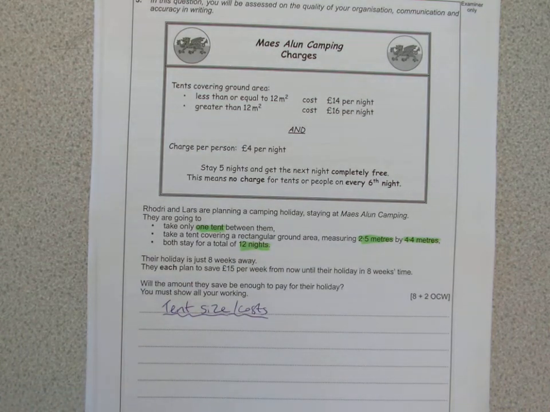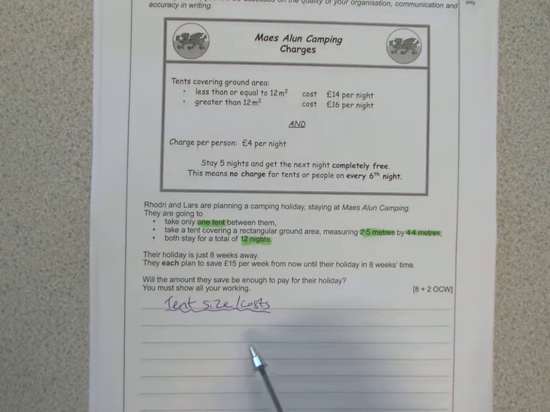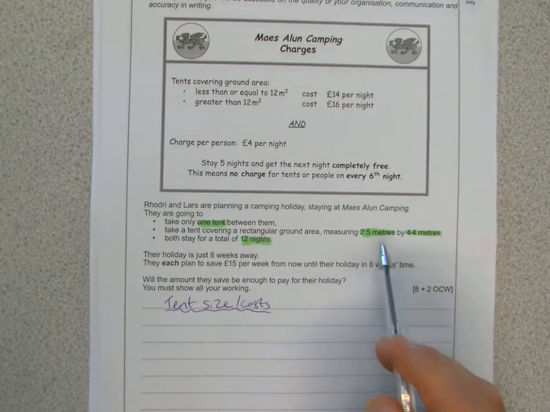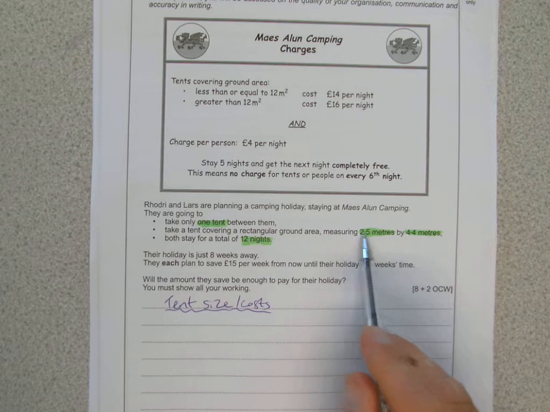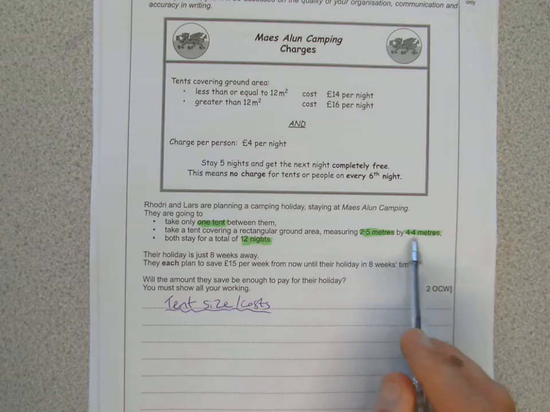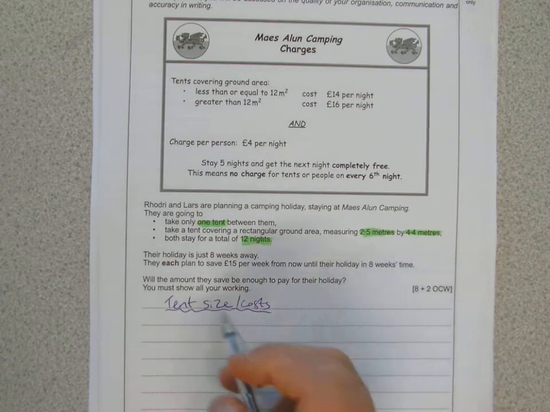Now, what I do with these OCW questions is I do little subheadings, so a little subheading there, and then we can focus on something, and once we've done, we can move on to the next detail, and we can have another subheading with a lot of marks. So it's important we spend time on this. Now, tent size and costs. In terms of the tent size, it's 2.5 meters by 4.4 meters. So they don't give us the area, they just give us the dimensions.